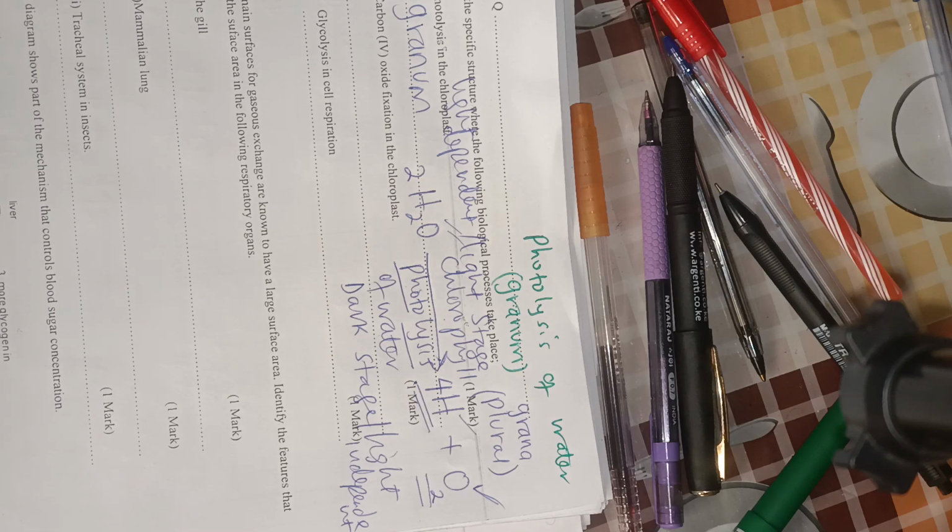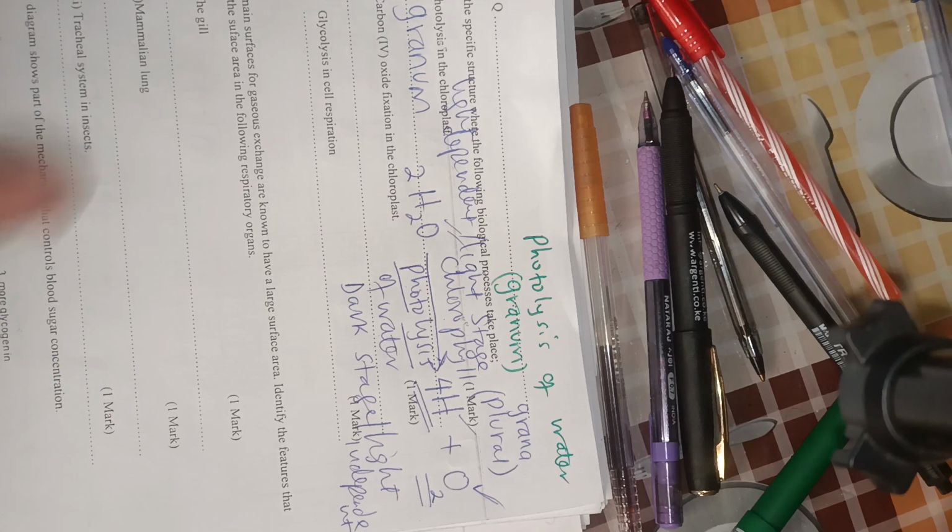This does not mean that this process occurs at night. The two processes occur during the day, but the only difference that stands out between the two stages of the food making in the leaves is that the dark stage occurs in the absence of sunlight. To mean, it does not rely on sunlight. It is an independent process. In the absence of sunlight, the process can still proceed.